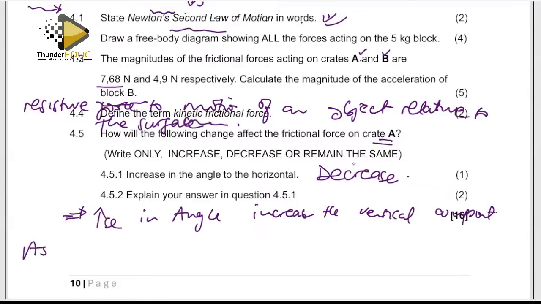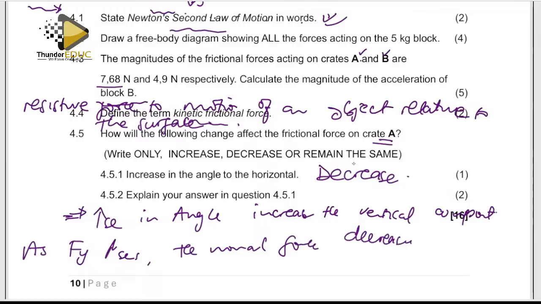So as the vertical component increases, the normal force decreases. What we saw on that side was that if the angle theta increases, the cos theta becomes smaller and smaller.